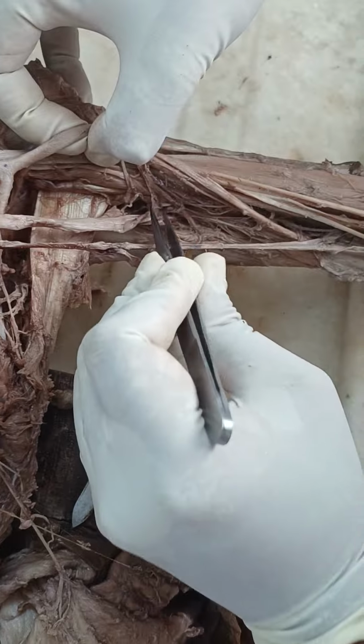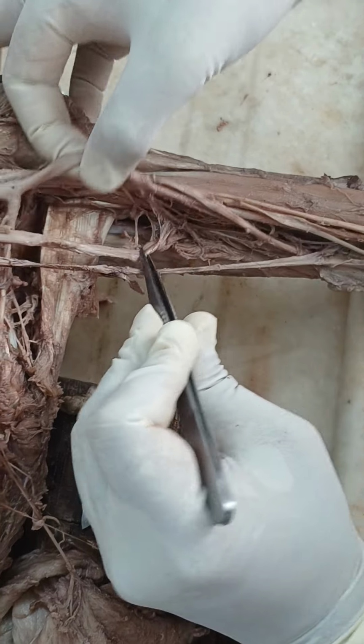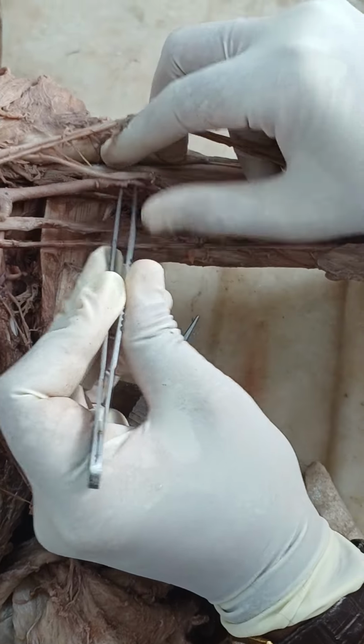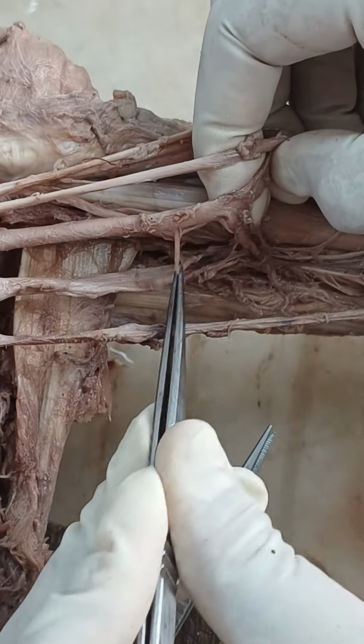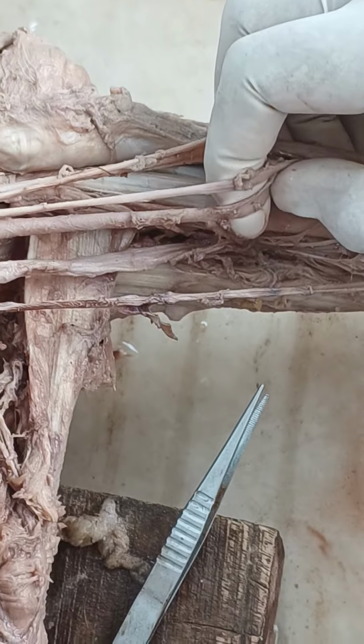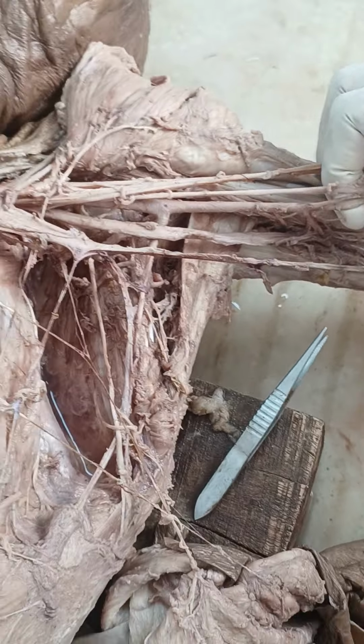enters the spiral groove along with the profunda brachii artery. So this is the profunda brachii artery and this is the radial nerve. It enters the lower triangular space. So these are the 5 branches of the posterior cord.